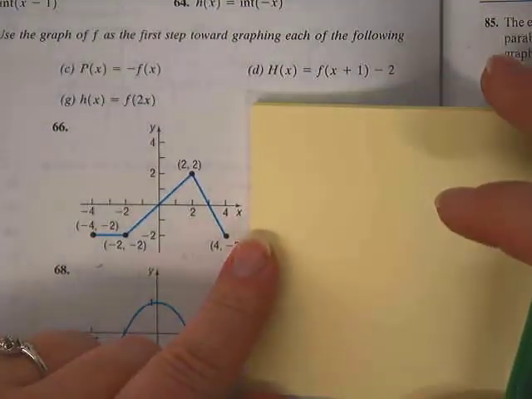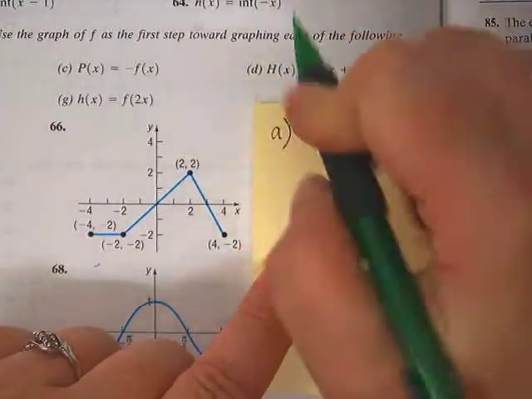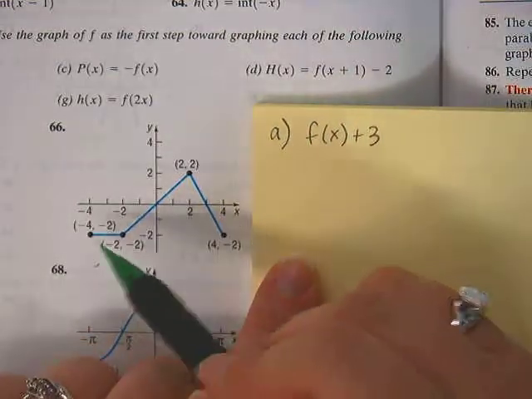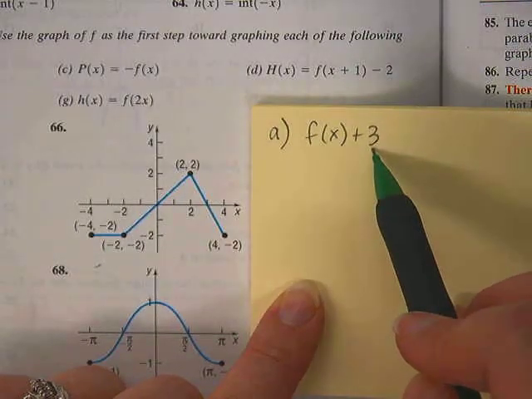65 and 66 have different parts to them. So part A says find f of x plus 3. Well, this graph is f of x. So what does it mean to just add 3 to it?